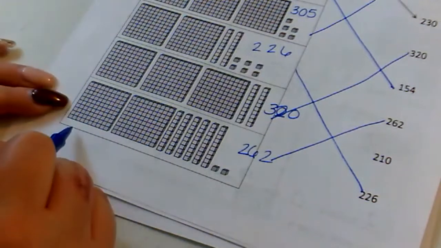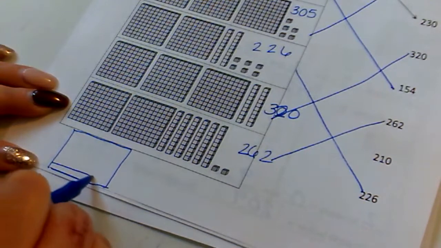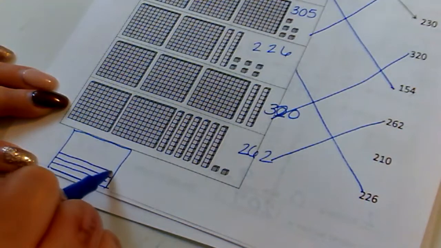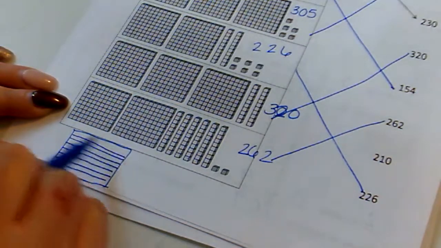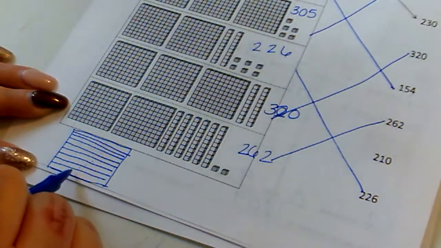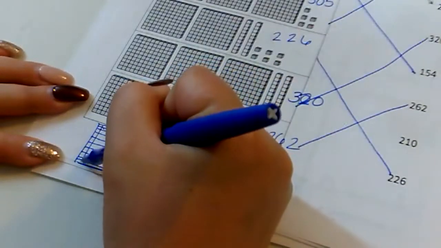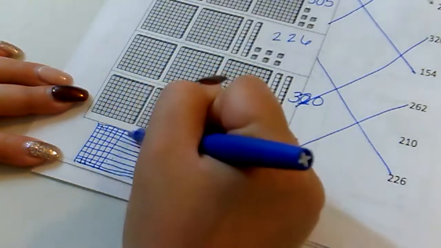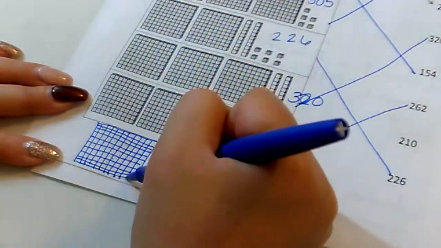Let's see, so I'm going to make my flat. A flat has to have 10 rows and 10 columns. These are rows: 1, 2, 3, 4, 5, 6, 7, 8, 9. Need one more. 10. Same thing going this way. 1, 2, 3, 4, 5, 6, 7, 8, 9, 10.